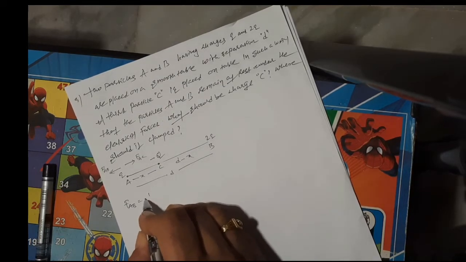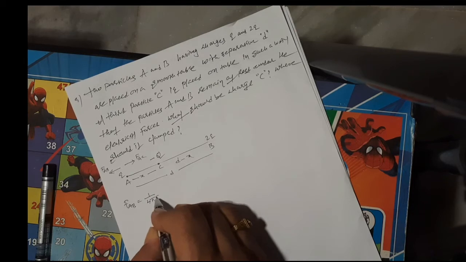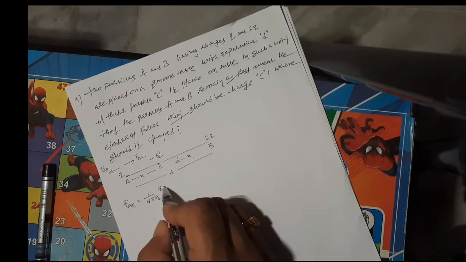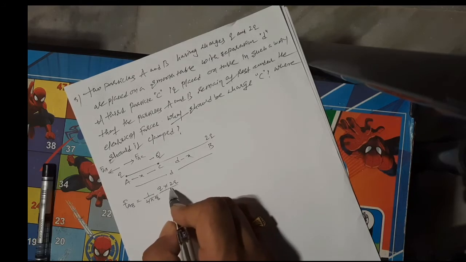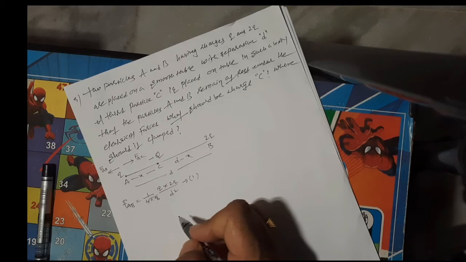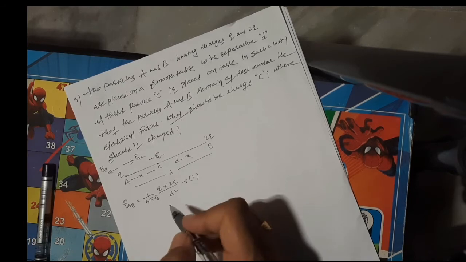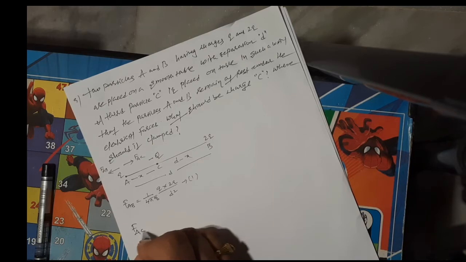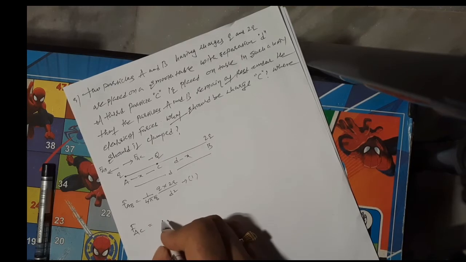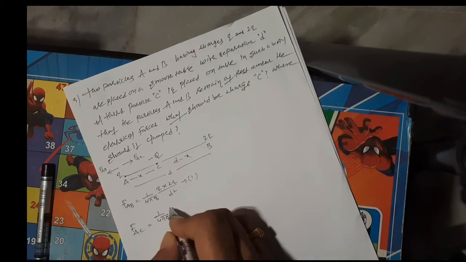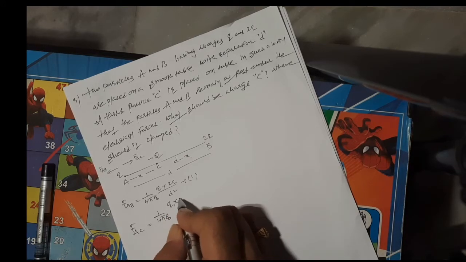So we write 1 by 4 pi epsilon naught, by Coulomb's law, q into 2q divided by d square. This is equation 1. FAC, the force acting on A due to charged particle C, is 1 by 4 pi epsilon naught q into capital Q divided by x square.